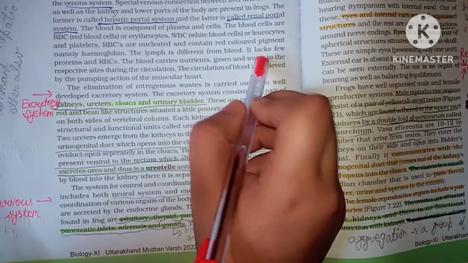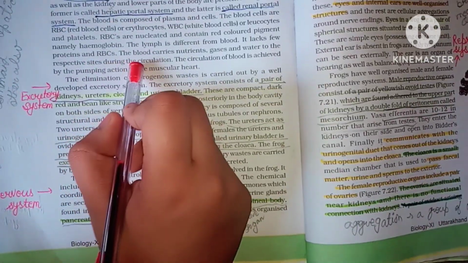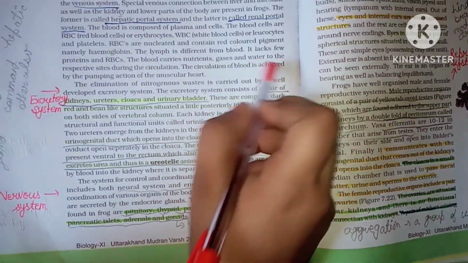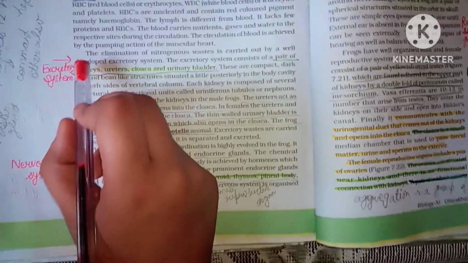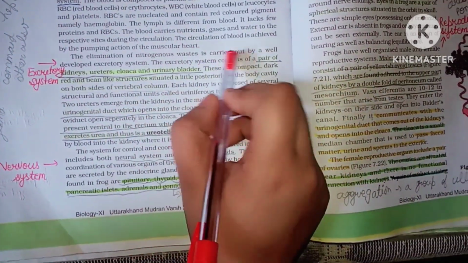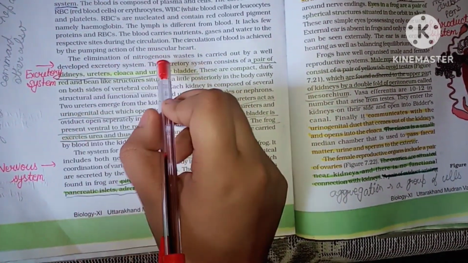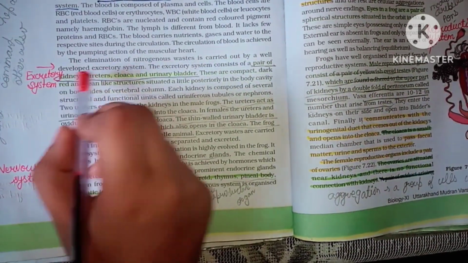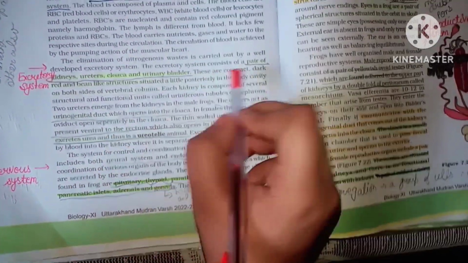The blood carries nutrients, gases and water to the respective sites during the circulation. The circulation of blood is achieved by the pumping action of the muscular heart. Elimination of nitrogenous waste is carried out by a well-developed excretory system. The excretory system consists of a pair of kidneys, ureters, cloaca and urinary bladder.